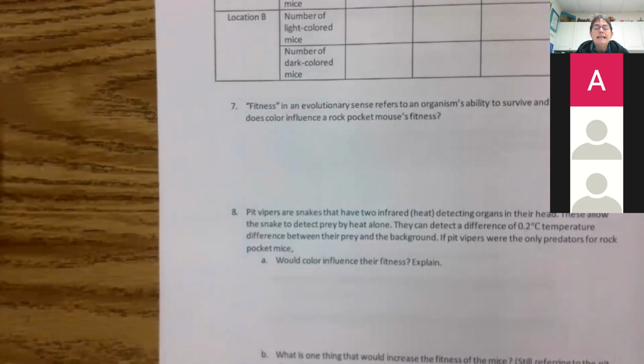These allow the snake to detect prey by heat alone. They can detect a difference of 0.2 degrees Celsius temperature difference between their prey and the background. If pit vipers were the only predators for rock pocket mice, would color influence their fitness?